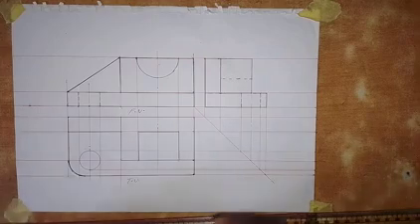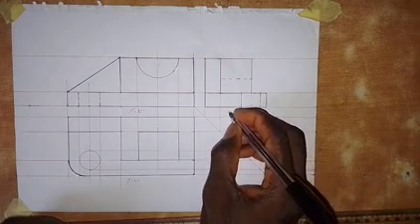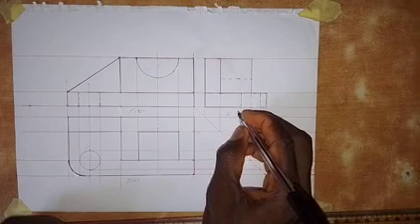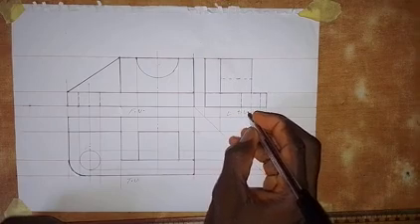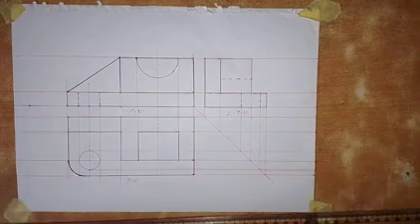So this is the left side view of the orthographic view or isometric view.